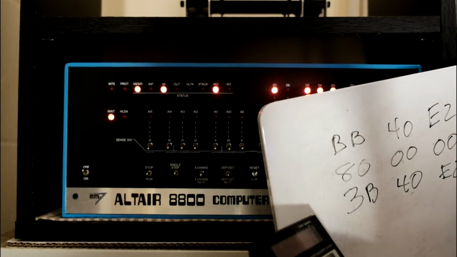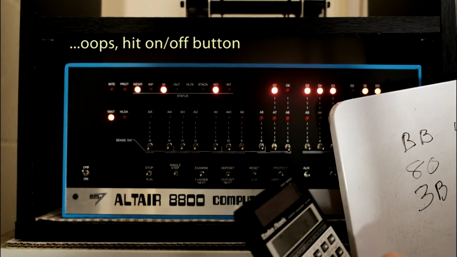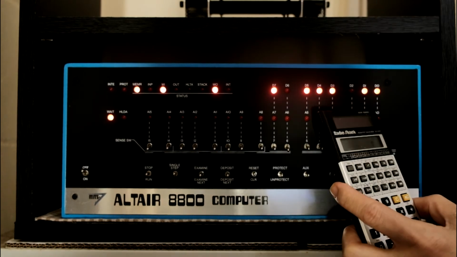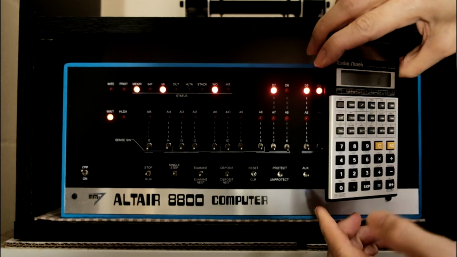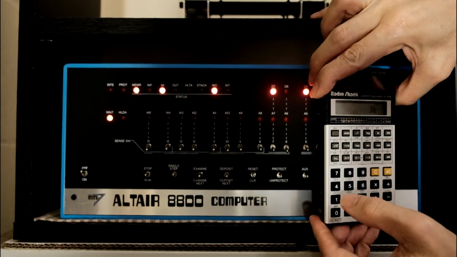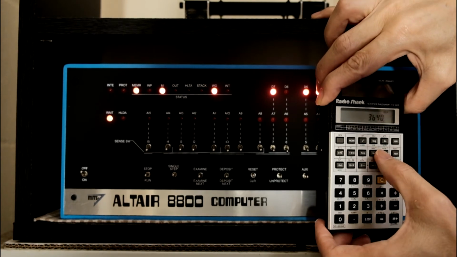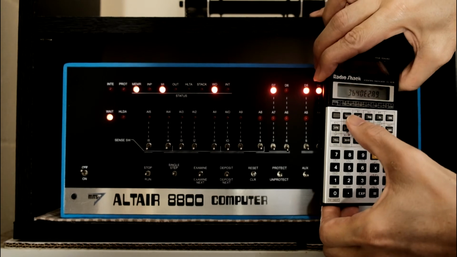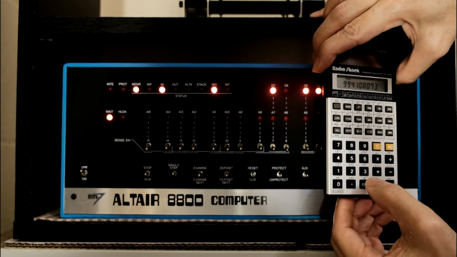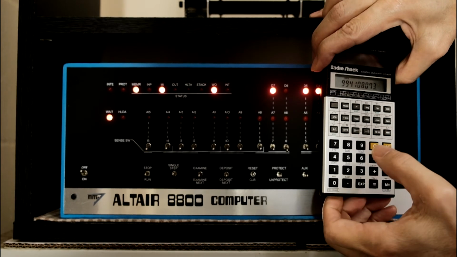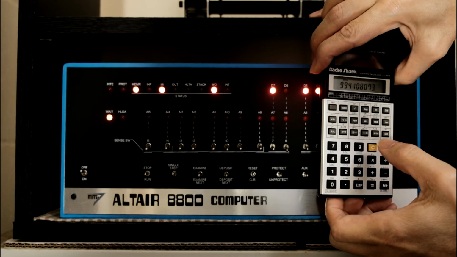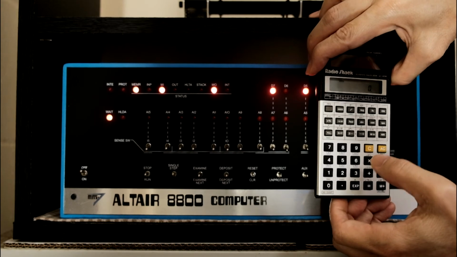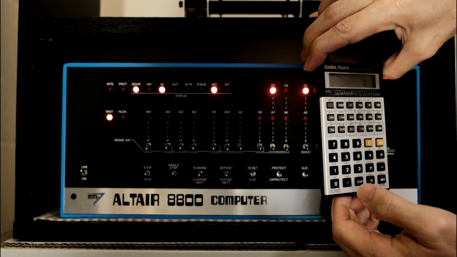So we can put that into our calculator. So we got 3B 40 E2 and A9, and we convert that to decimal, and then we add the value 2 to the 31st, which I've pre-calculated and stored in memory, which looks like it's been erased. So I'm going to have to calculate it again. Hang on.